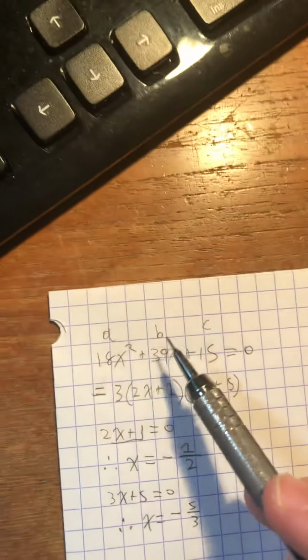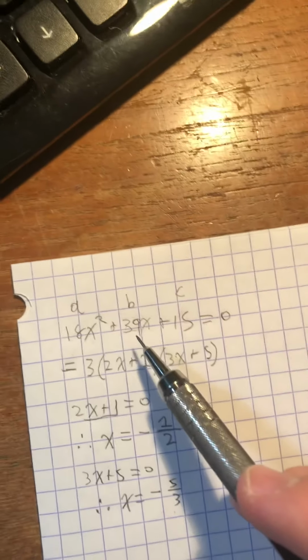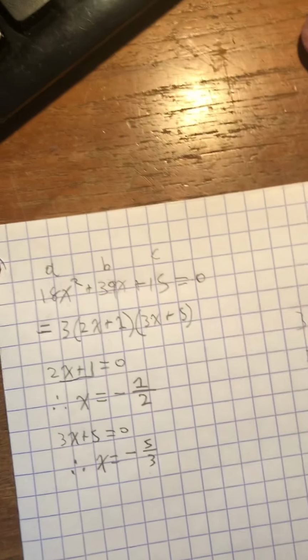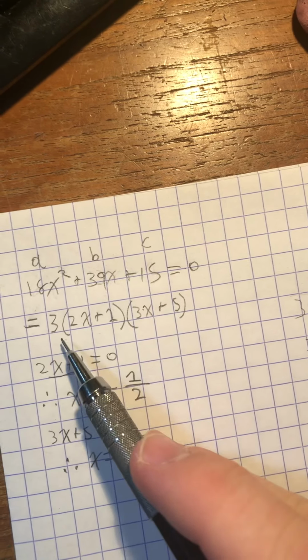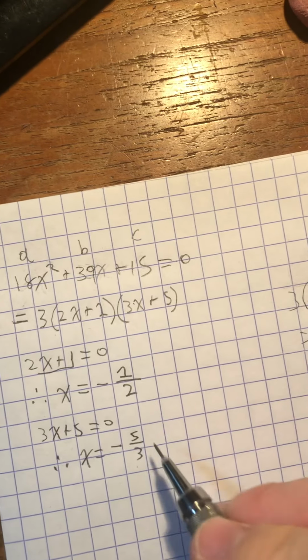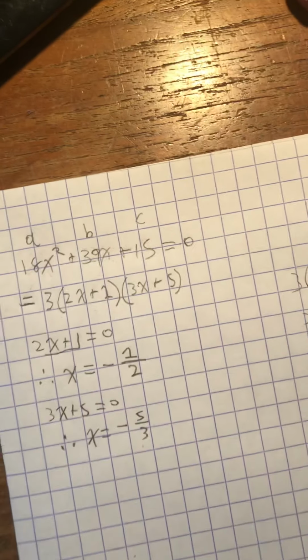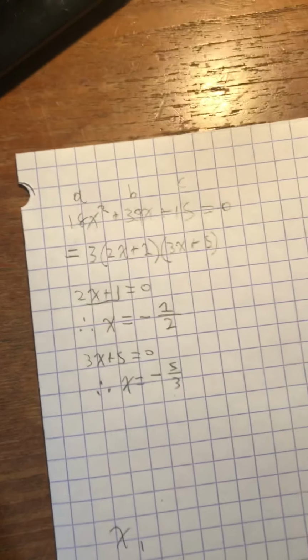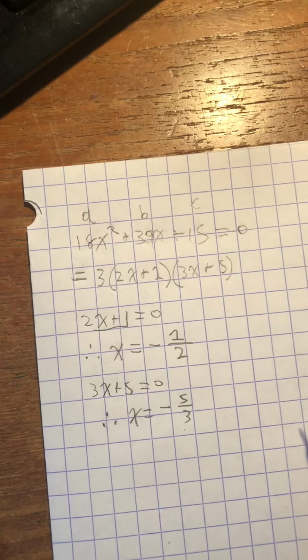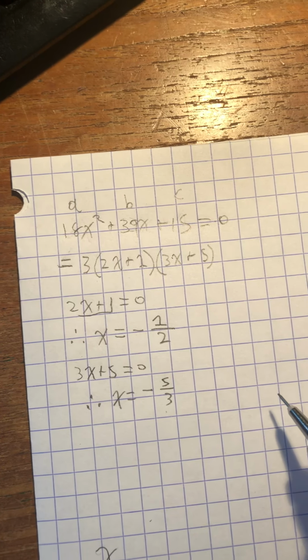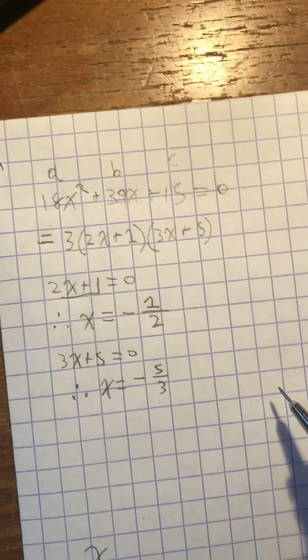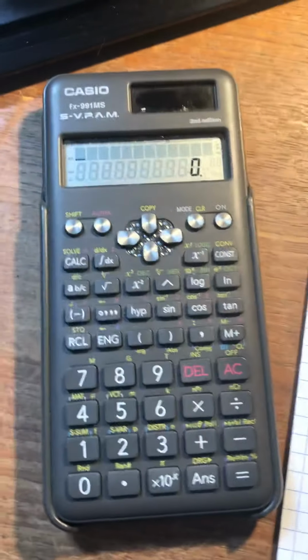We've got a quadratic equation here, 18x squared plus 39x plus 15. I went ahead and factored it and solved it by taking those factors and solving them as linear equations. But if for whatever reason I wanted to see if my calculator could do it, this would be how I do it.